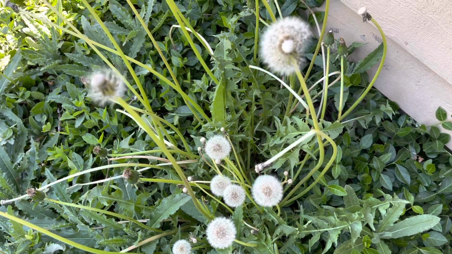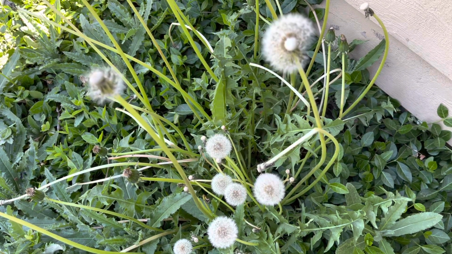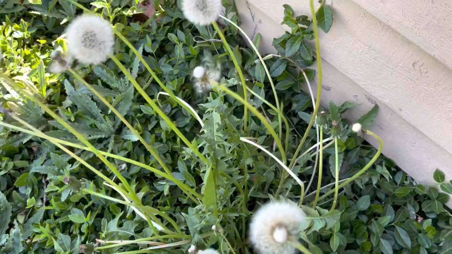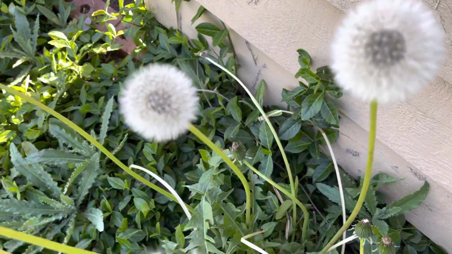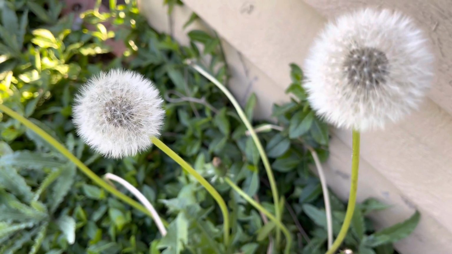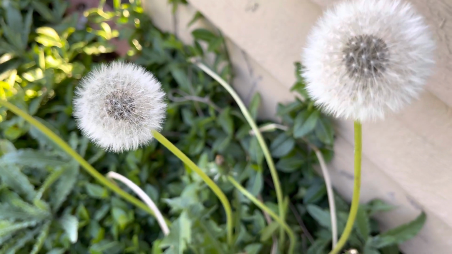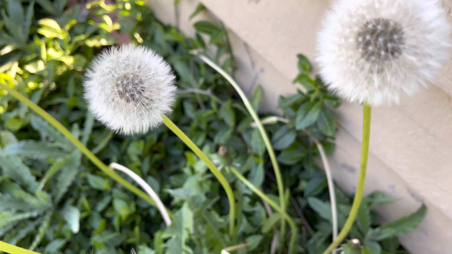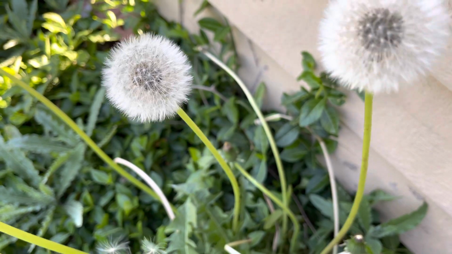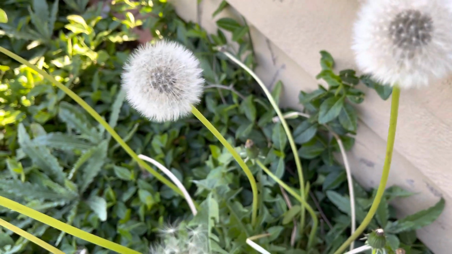Dispersal of seeds by air. This is dandelion. If you hold a dandelion to your lips and blow the seed, what happens?